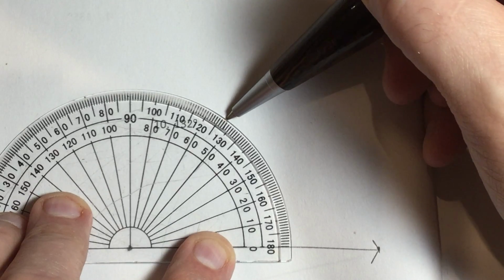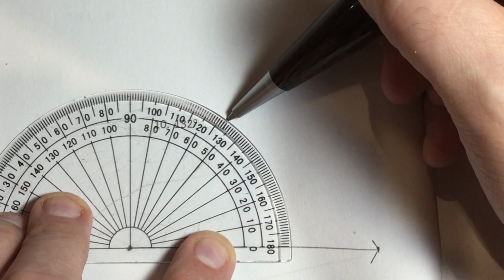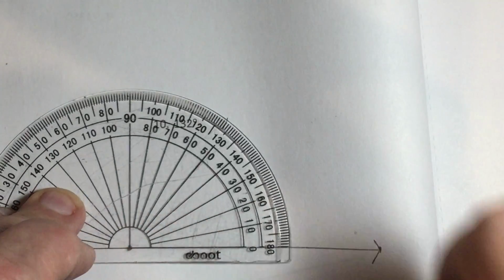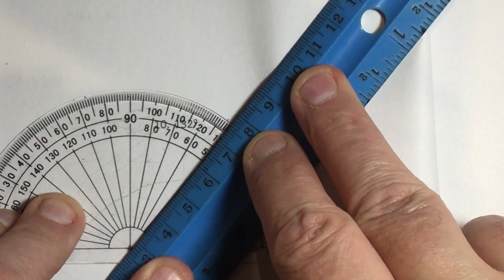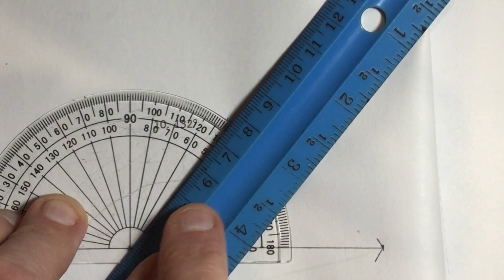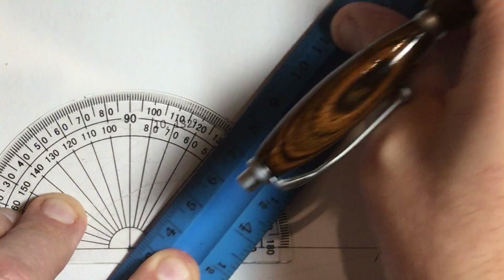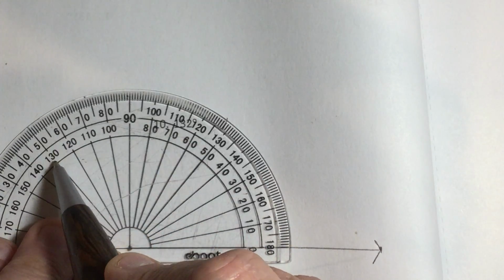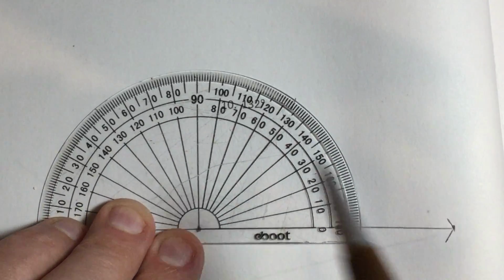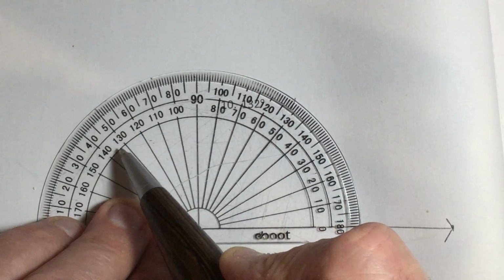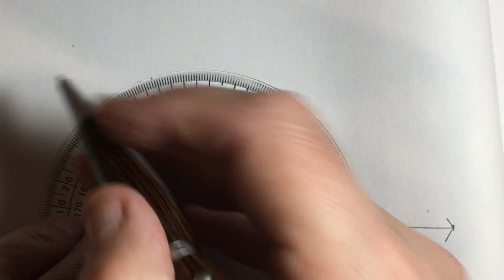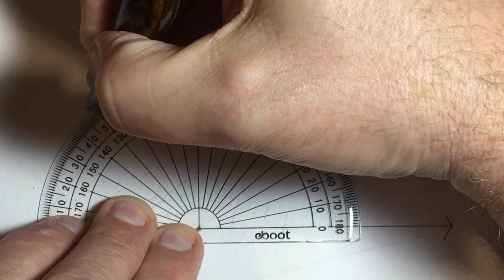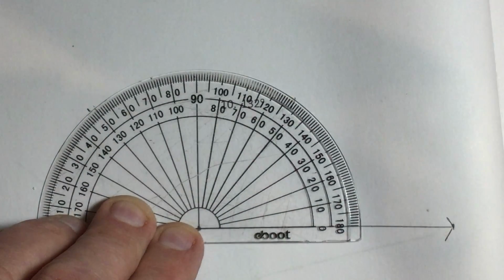Now I might think that 132 degrees is right here, but if I were to make a ray from here to where I thought 132 is, it looks like an acute angle, and that would not be correct. I want to keep going. So I'm going to use this 130 over here, and because I'm going from right to left, I'm going to go 2 marks past the 130 mark.